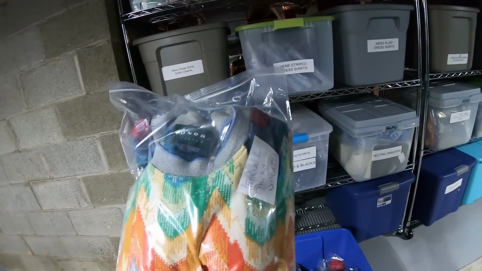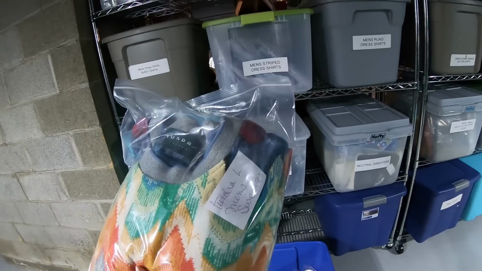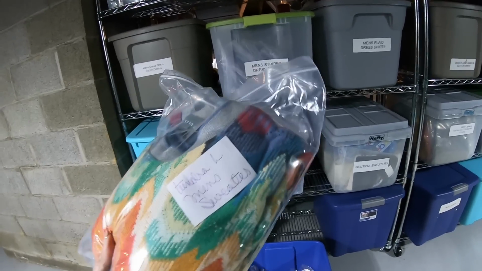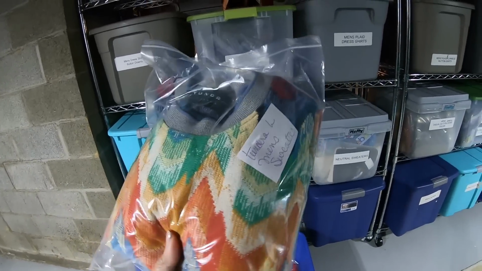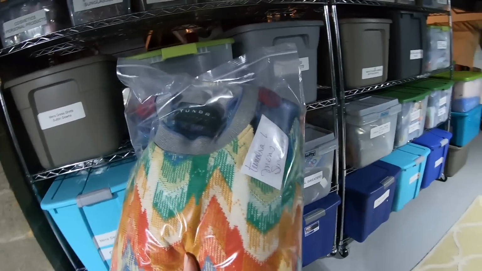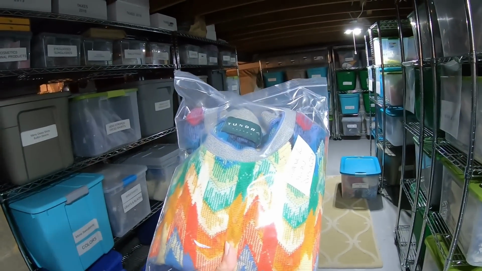Now, if you have a lot of like black sweaters or whatever, you still have to go by the tag, the size and all of that. And I write it on a little piece of paper, which gets removed when I ship the item out. So here is the Tundra sweater, gorgeous sweater. I will put a screenshot of what the listing looked like.